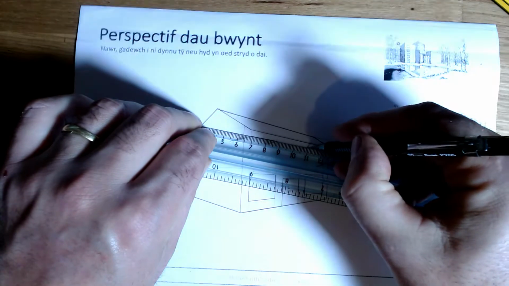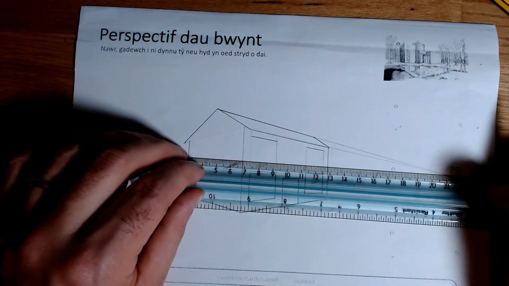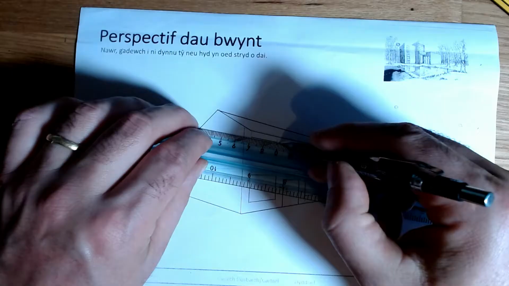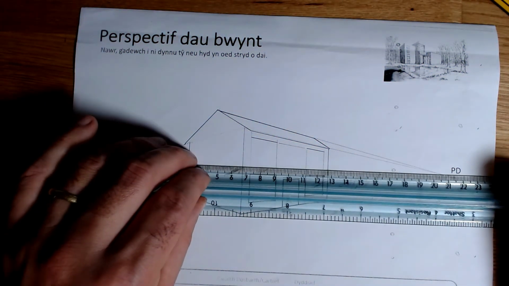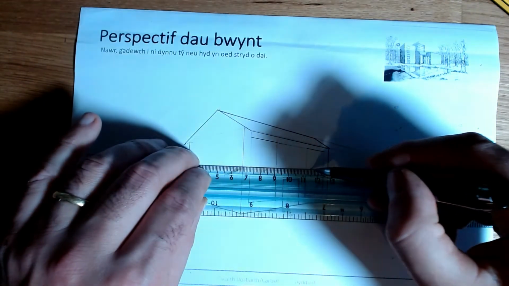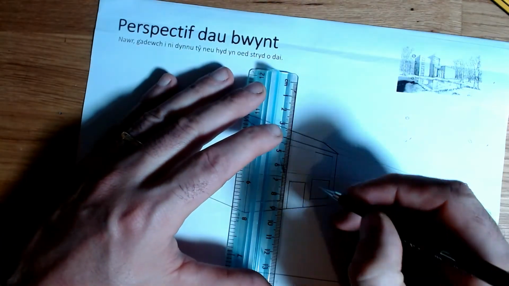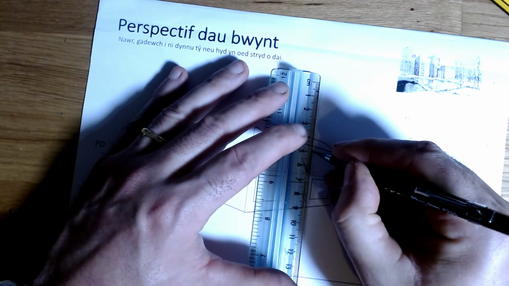Now the top of the windows, the upstairs windows, and the bottom, again between those vertical lines that we put in earlier. And I'll put in the top of the middle window. And just fill in the detail a little heavier.